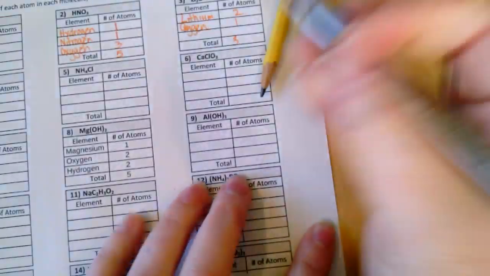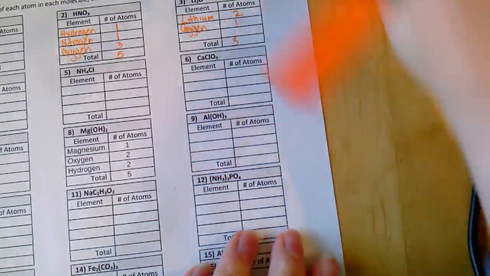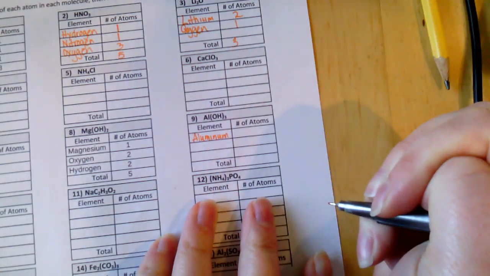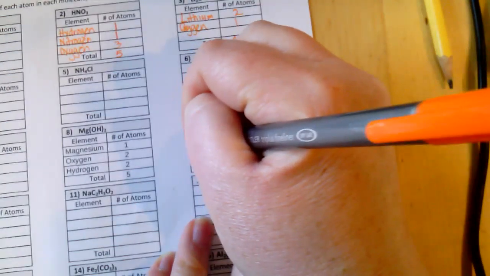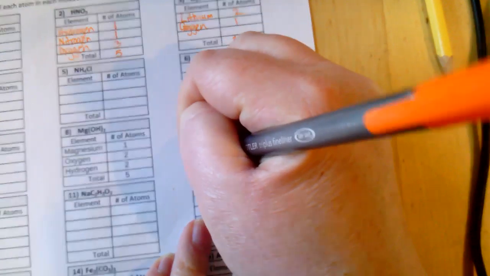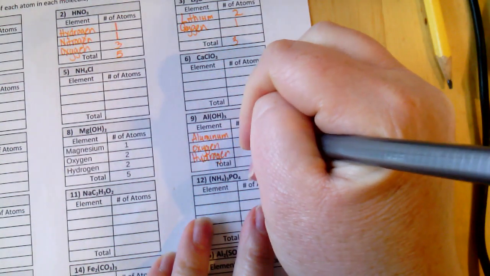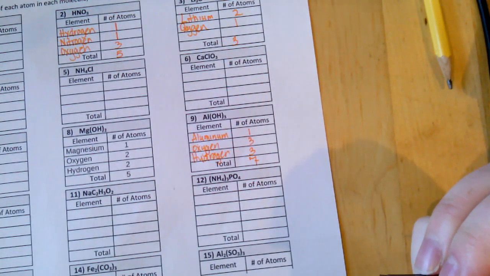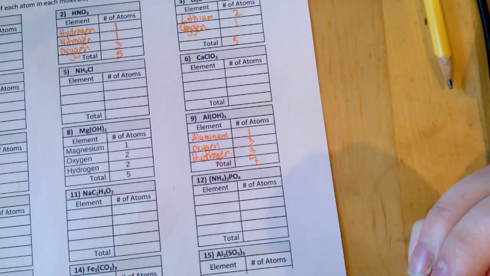Let's go over here and do this one. Al(OH)3. So Al is aluminum. There's no number next to it, so it's assumed to be 1. The O and the H travel together, and the 3 next here goes through the whole thing. So 3 and 3, that's 6, 7. So in each molecule of that compound, there are 7 atoms.